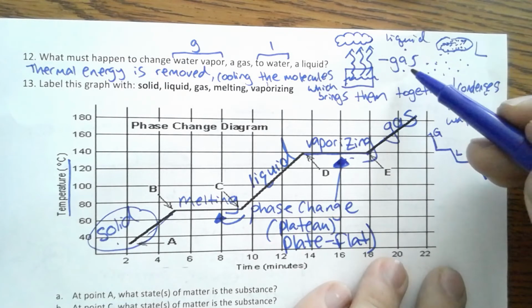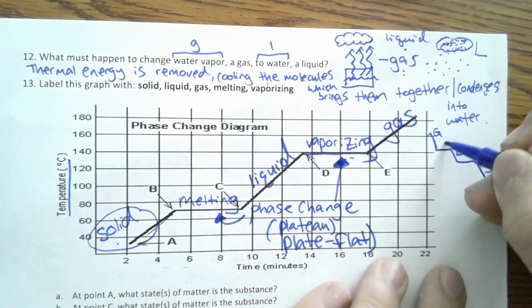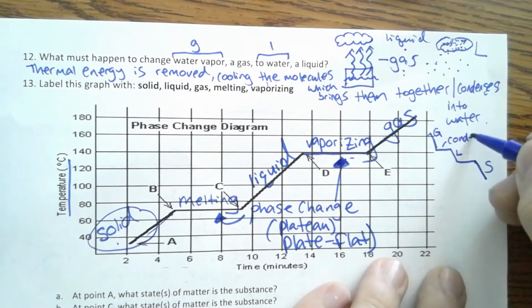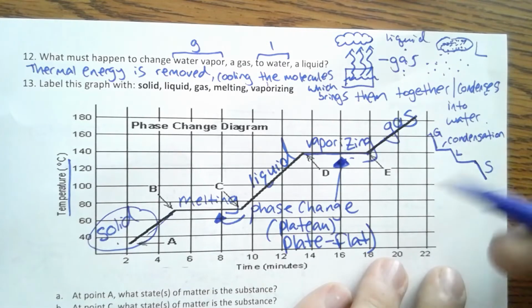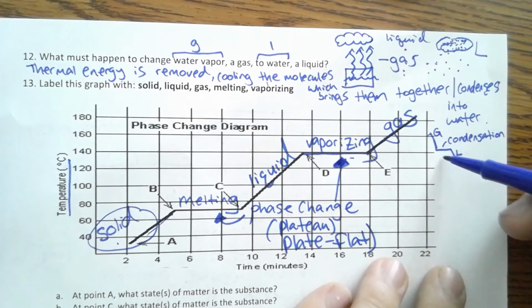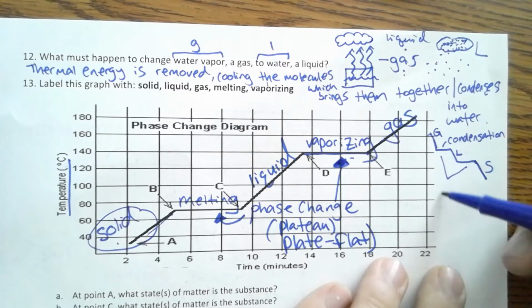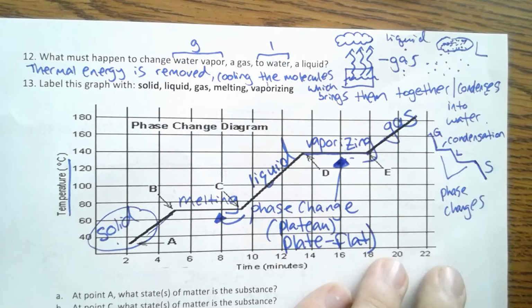How do you make a gas to a liquid? This flat line is called condensation. It's condensing. So anytime there's a flat line, you got it, phase change. So these are my phase changes. And anytime you see a curve, it's a new state of matter.